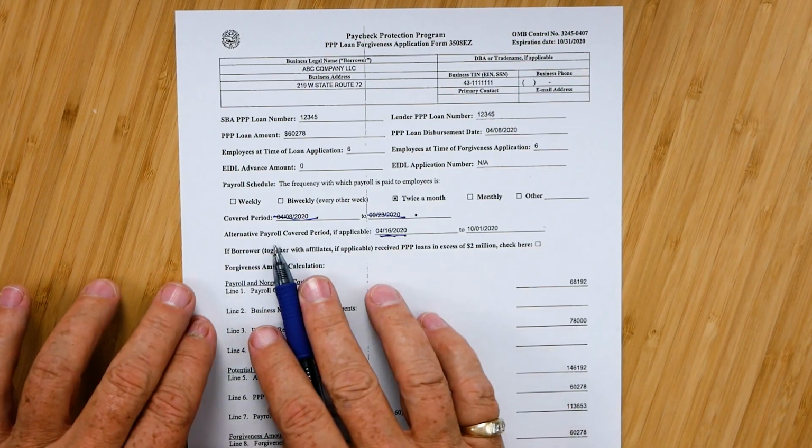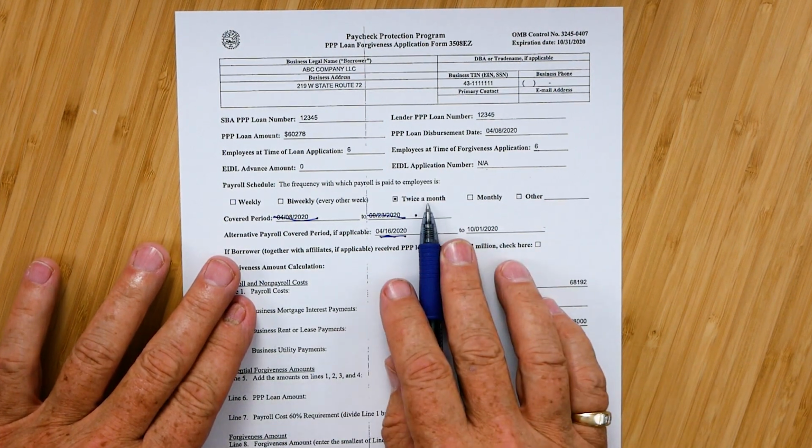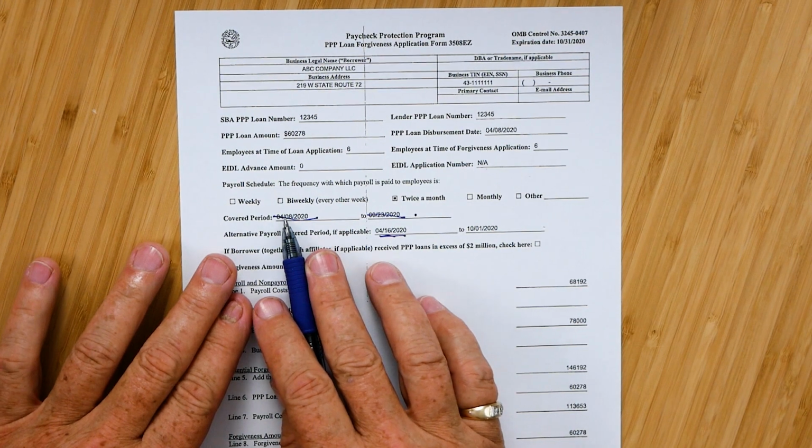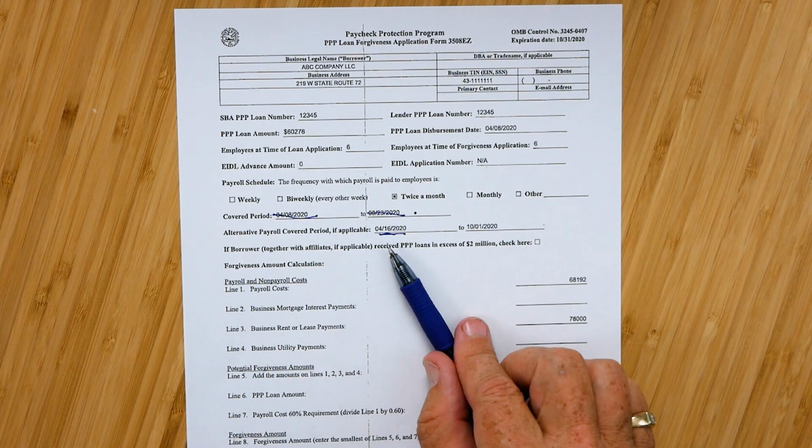But that date was not the same date as the payroll period. So the alternative period is, in this case, because we were paid twice a month, 4/8 was in the middle of our pay period. Our next pay period was 4/16. So if we wanted it to be in the alternative payroll covered period, which started on the date of our pay period, then we would do 4/16. So that's the flexibility of the program. I think that's very important, and yet it's a little confusing.